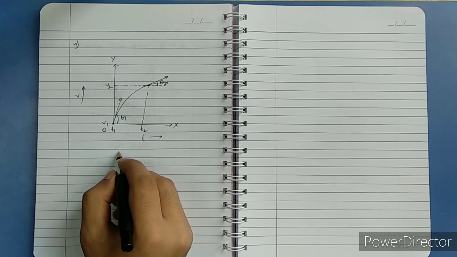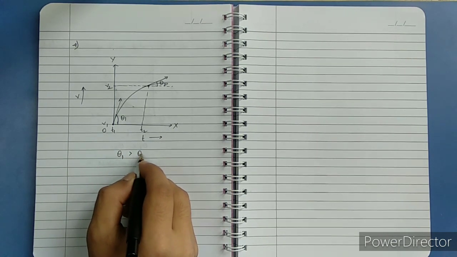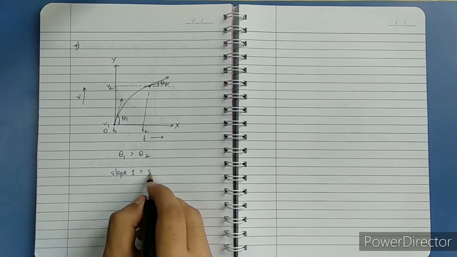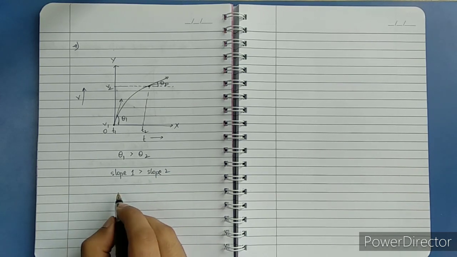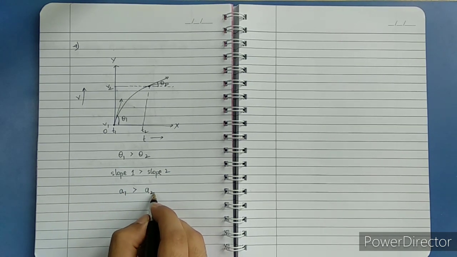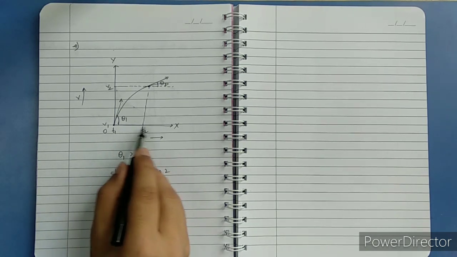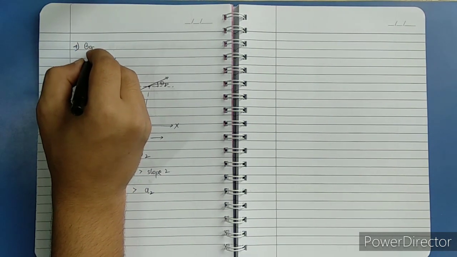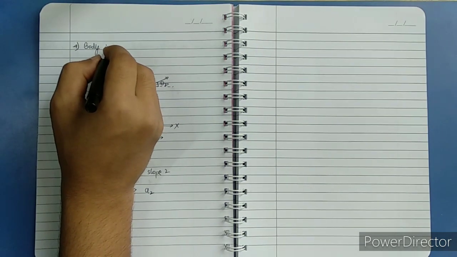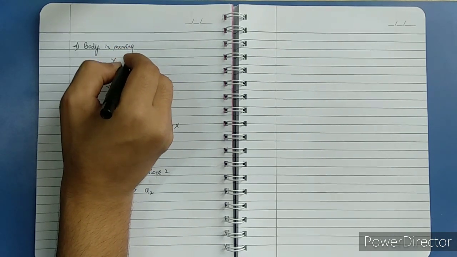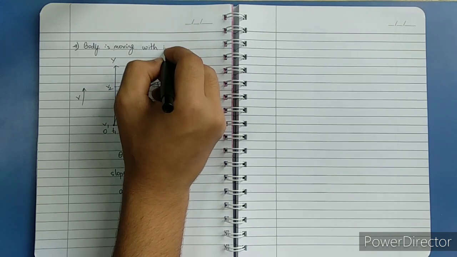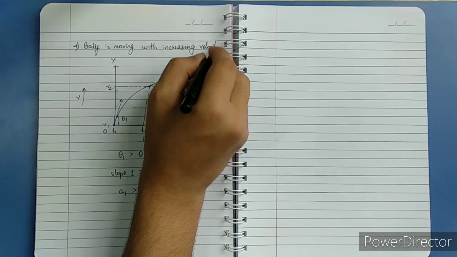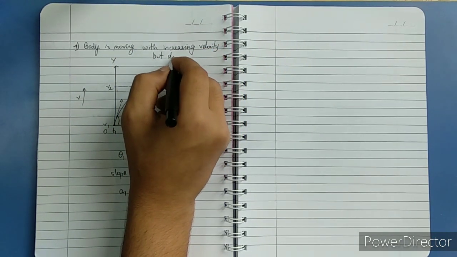So theta1 is greater than theta2. So slope at point 1 is more than slope at point 2. So acceleration 1 is greater than acceleration 2. So as the time is increasing, acceleration is decreasing. So as acceleration is decreasing, the body is moving with increasing velocity but decreasing acceleration.